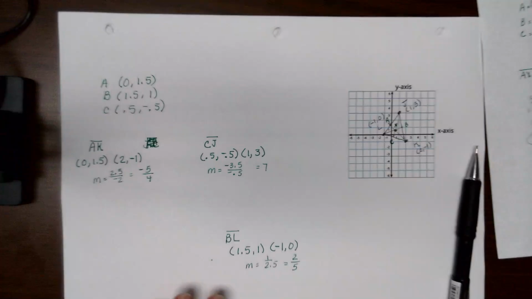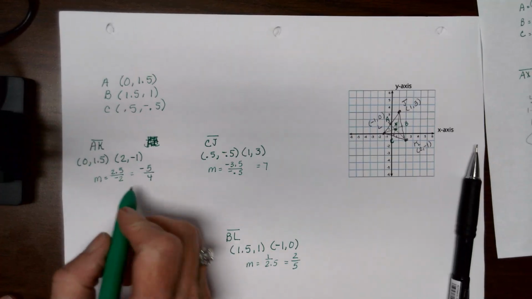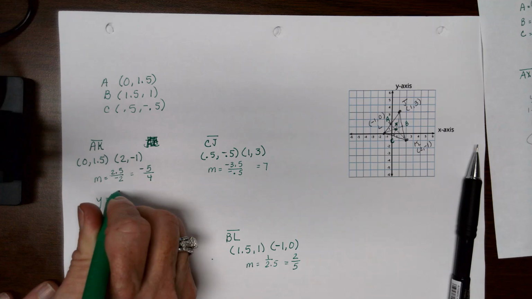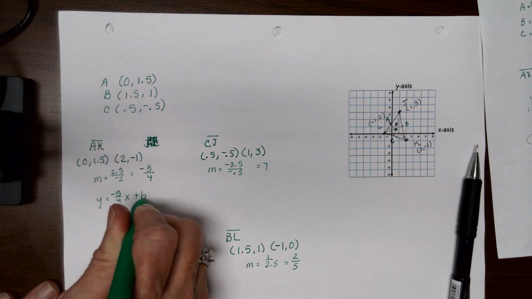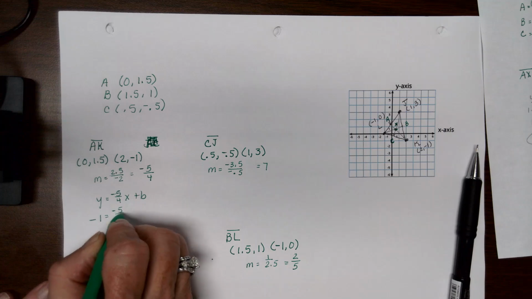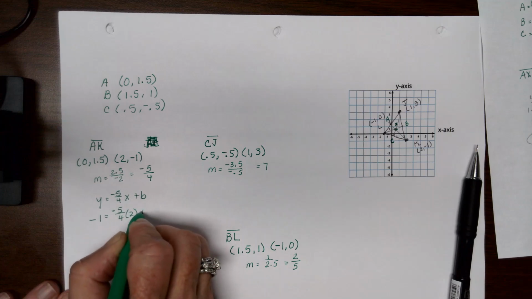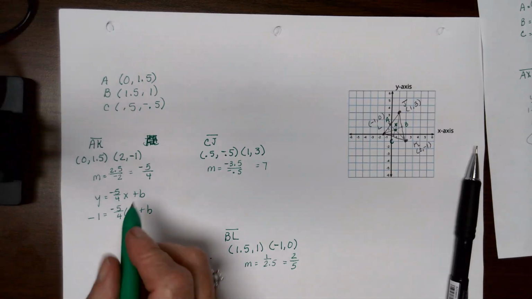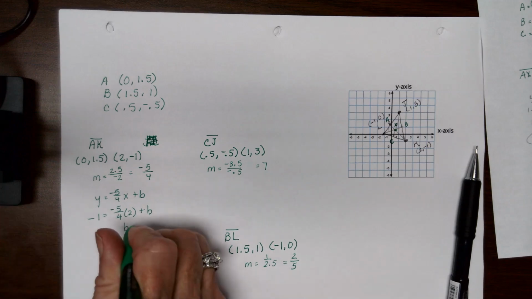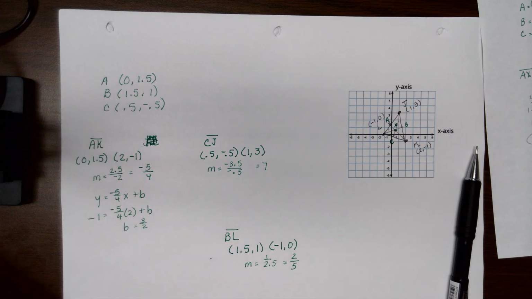And so now I have to go back and find an equation for each one. I can choose to use either set of points. So I have y is equal to -5/4 x plus b. And then I'm going to plug in -1 is equal to -5/4 times 2 plus b. So I'm going to solve for the b. So I have -1, and then it's going to be plus 10 divided by 4, because that's going to give me -10/4 there. And it's going to give me b is equal to 3 over 2, or 1.5.